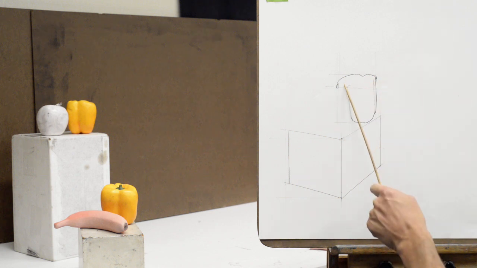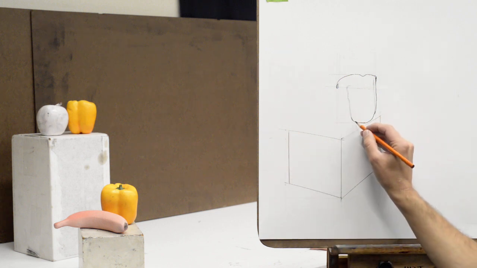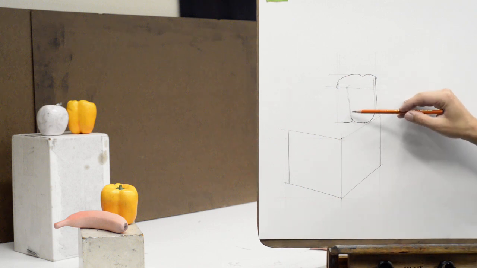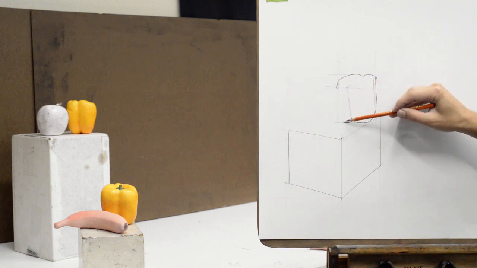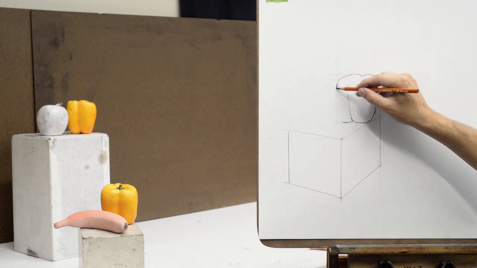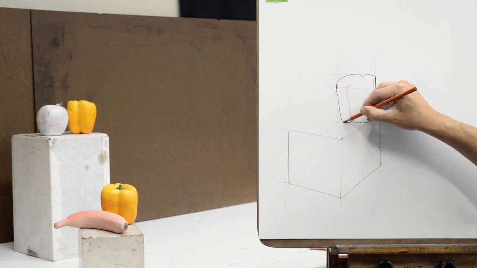So I have a softer line here, softer and lighter, and I have a sharper, darker line down here. This comes down, and then it angles upward toward the bulge on this top, like this, and then coming down.